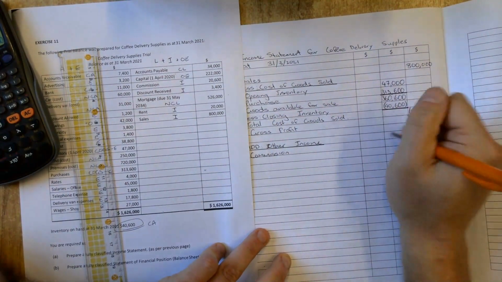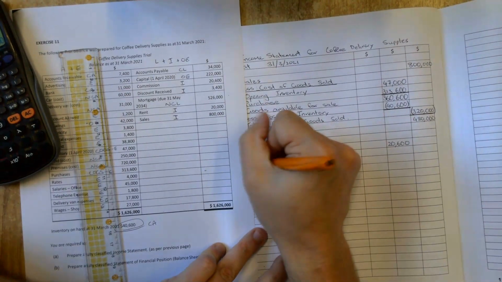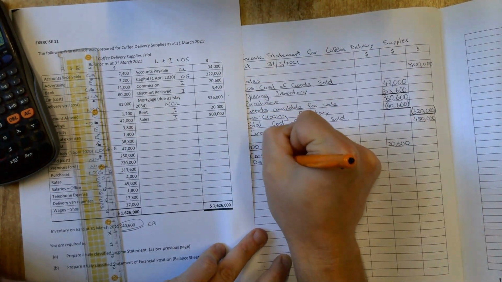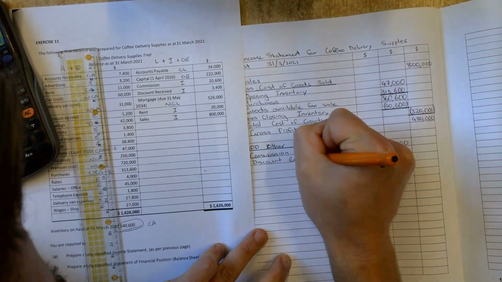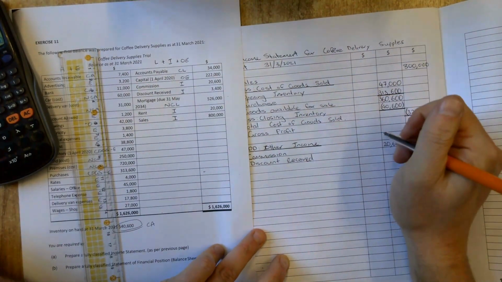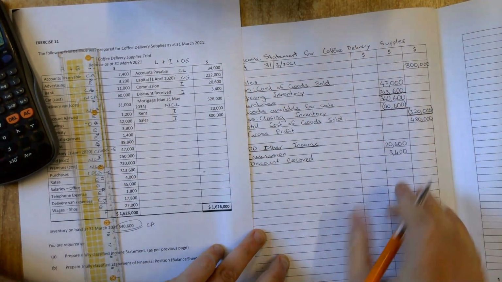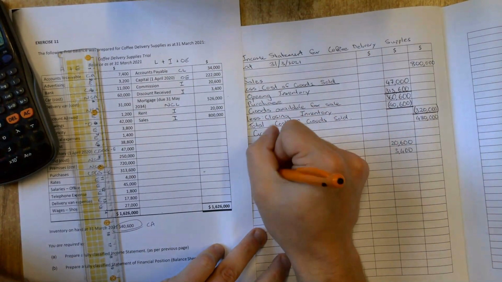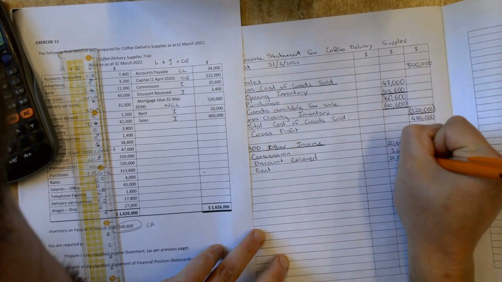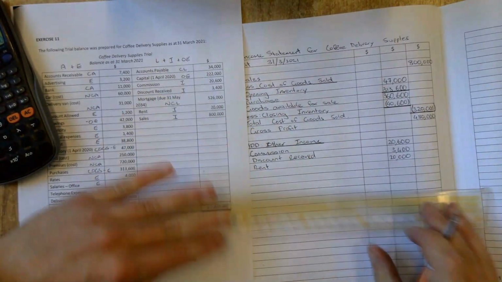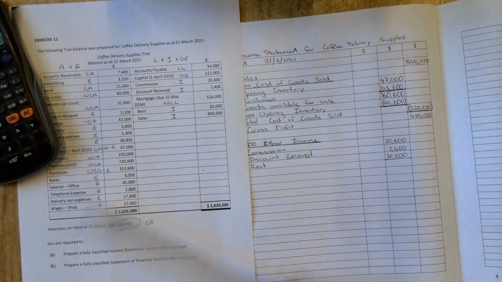Okay, commission is 20,600. Okay, discount received. Discount received is at 3,400. Okay, next one is rent, which is 20,000. Okay, we can underline that there and total it into the far right column.